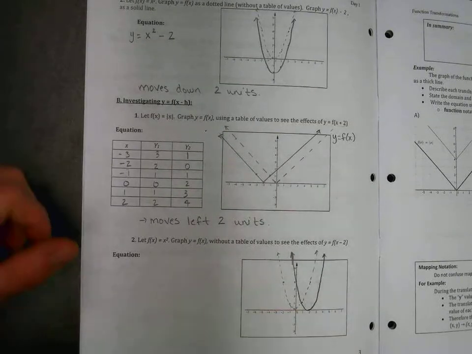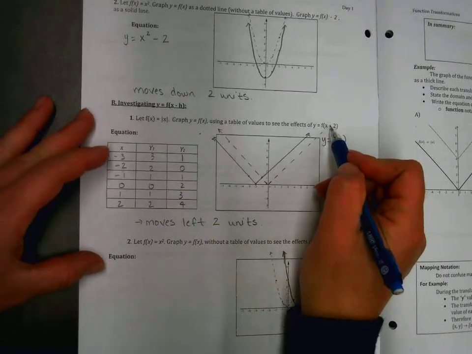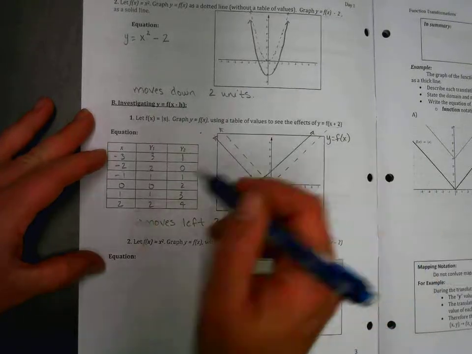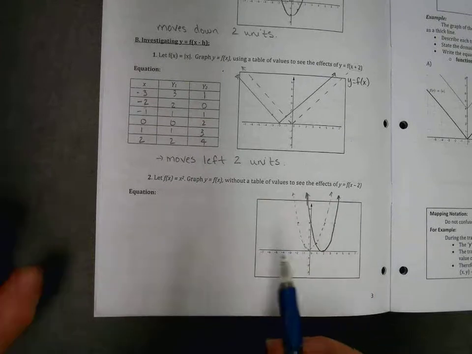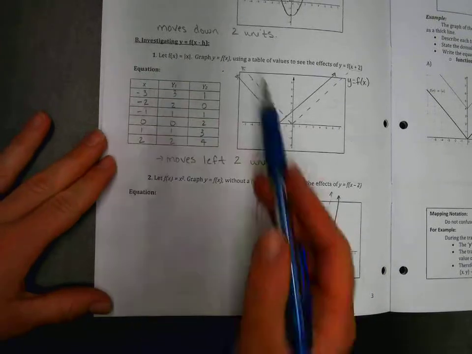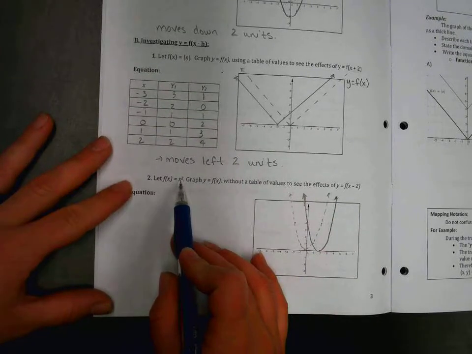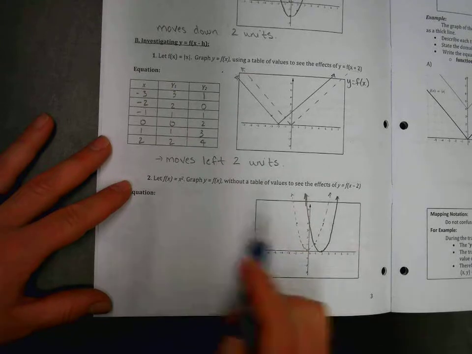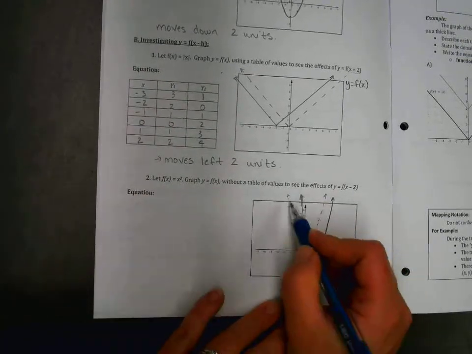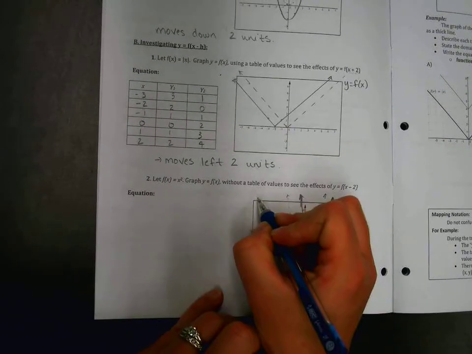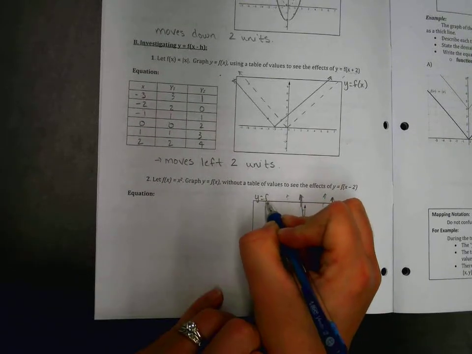Okay. So recognize this is an x plus 2, but the graph actually moved to the left. So can we predict what's going to happen here? Again, instead of an absolute value function, we're going to start with our quadratic again, seeing our effects without a table of values. So an x squared without a table of values, again, we're going to get that same dotted graph as we did before, which is y equals f of x.